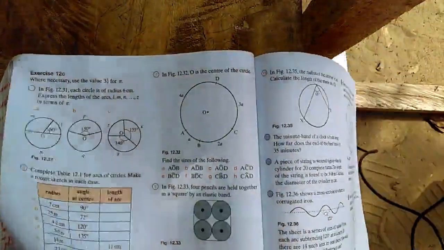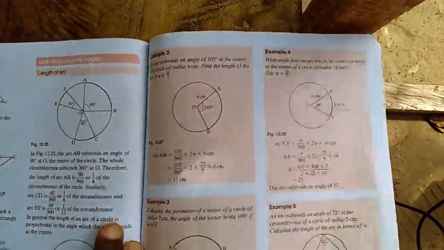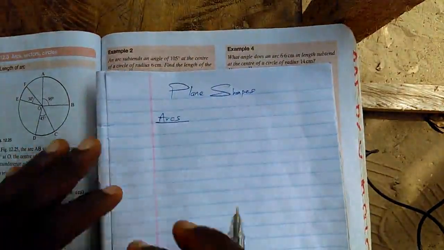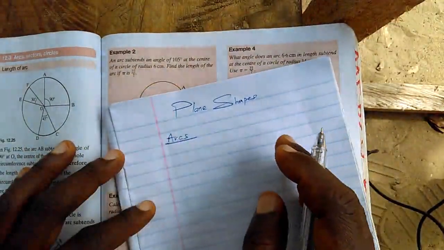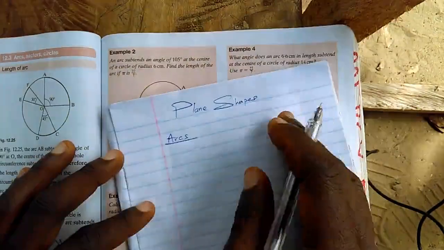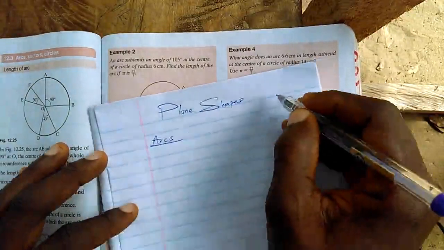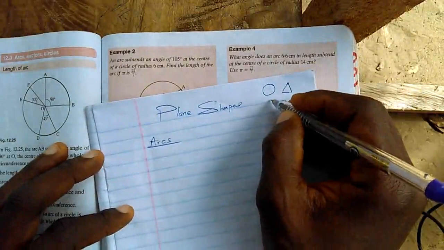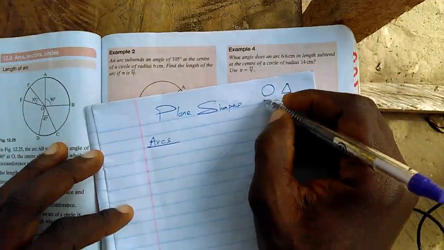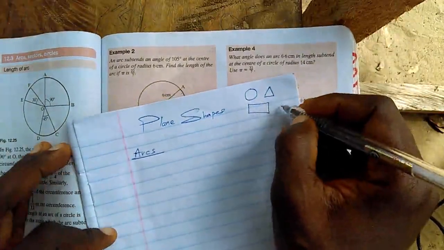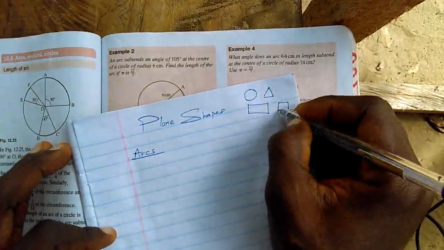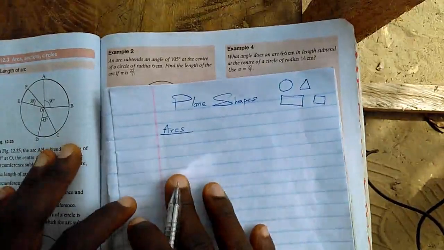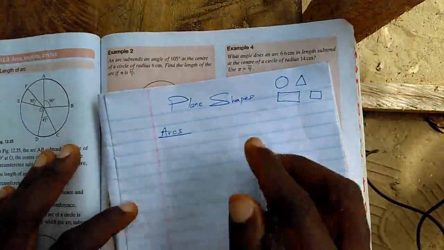So we want to quickly have the background of the topic. This is dealing with plane shapes. Plane shapes have many shapes under them. You have circle, you have triangle, you have rectangle, you have square. You have many shapes, but they are plane shapes. Now, let's take circle.